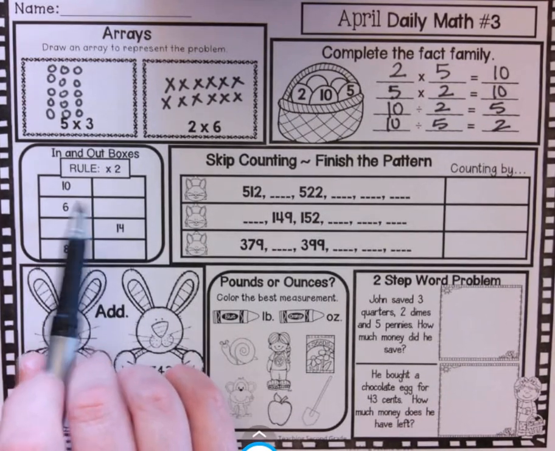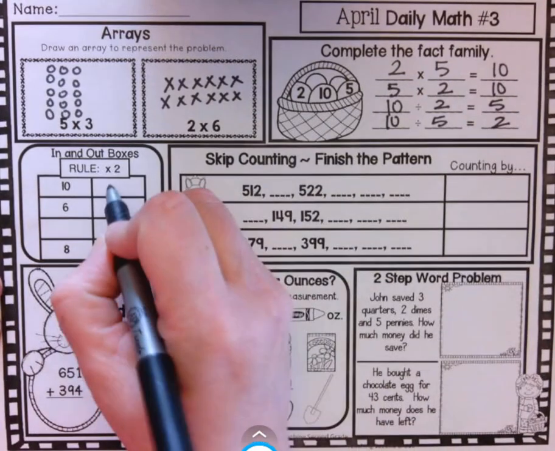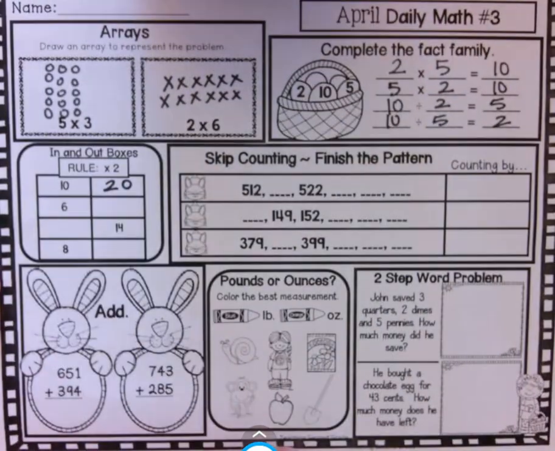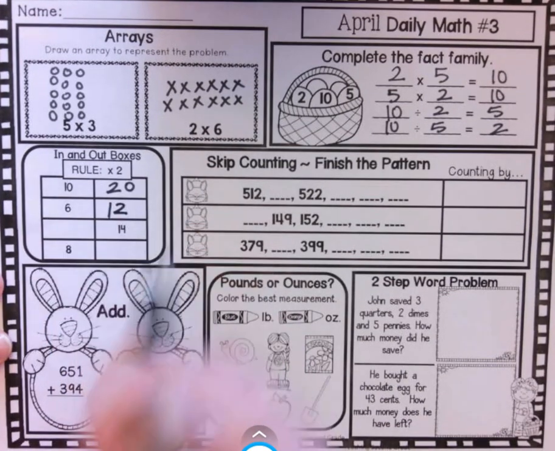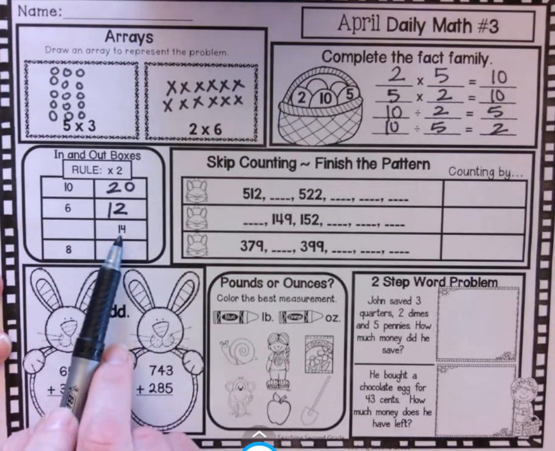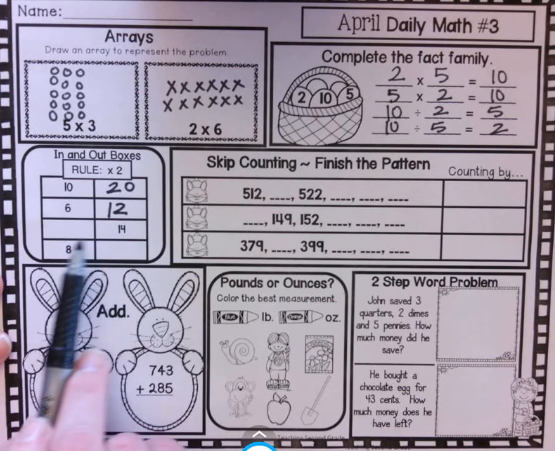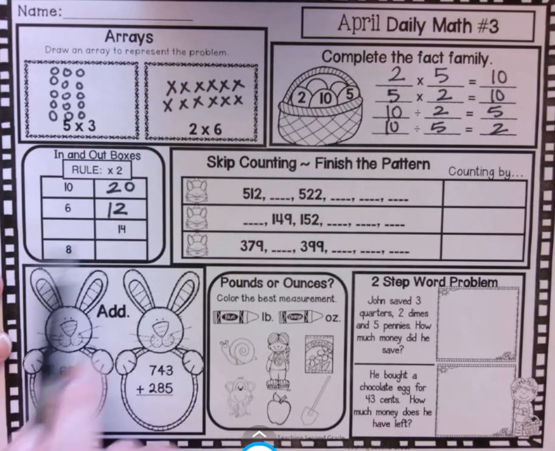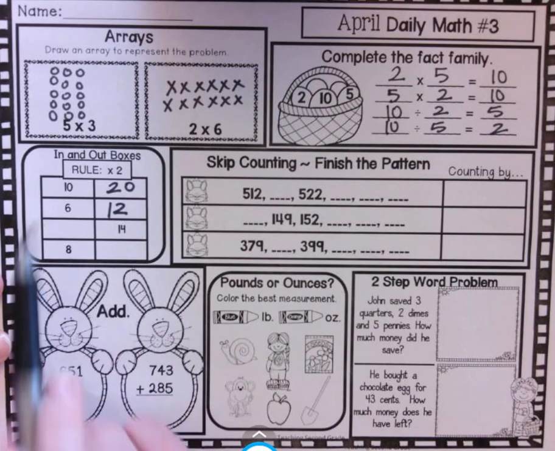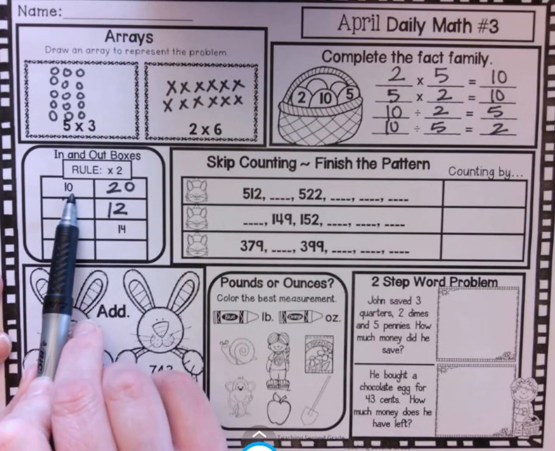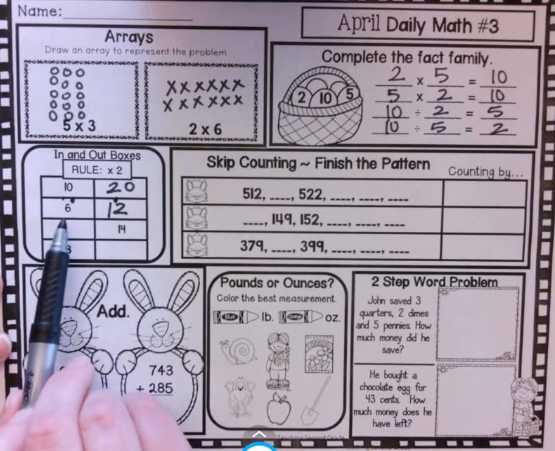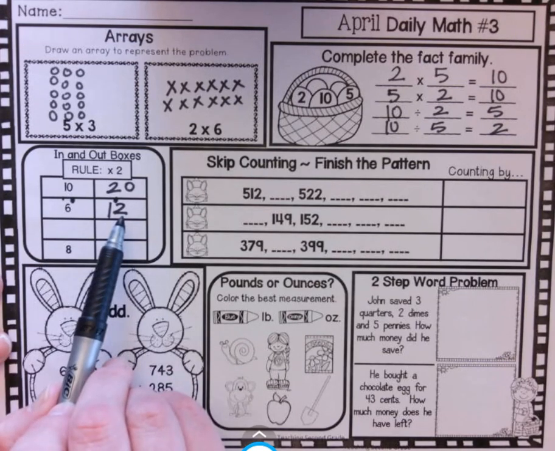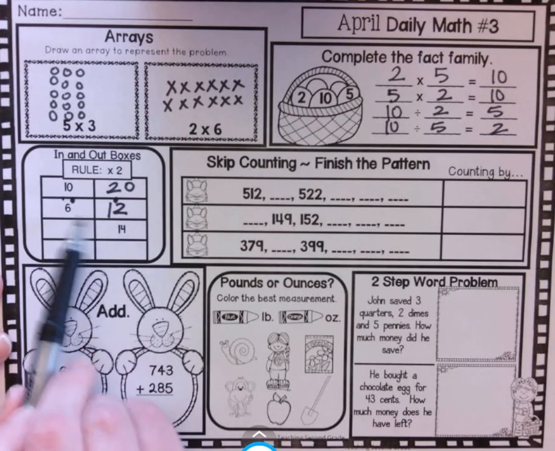Now, in and out boxes, we are timesing by 2. So 10 times 2 is 20. 6 times 2 is 12. 14 is on this side, so we have to think, what times 2 would equal 14? It's 2 of the same number. So this was like 10 and 10 make 20, or 10 times 2 makes 20. 6 plus 6 equals 12, or 6 times 2 equals 12.